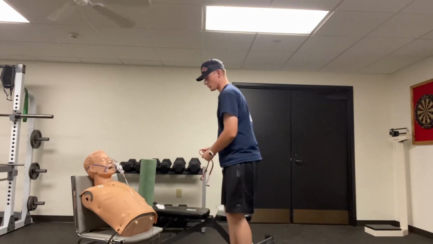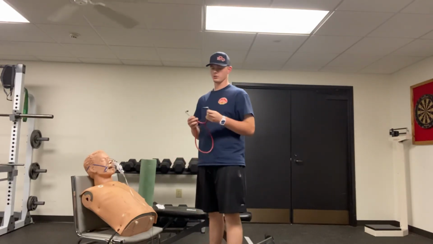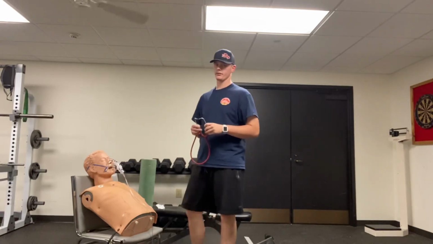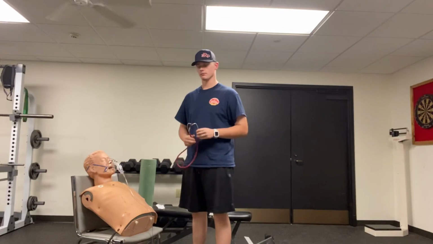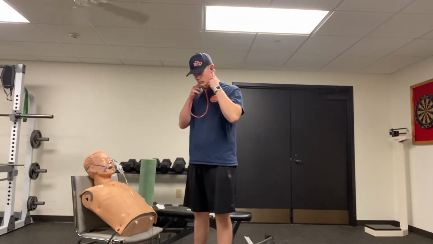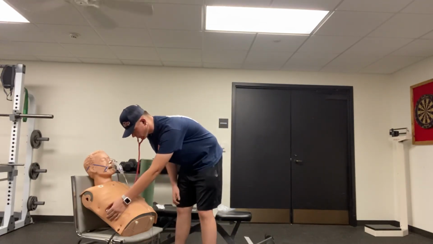While doing so, I'm going to assess the patient's work of breathing. I will then listen to his lung sounds, noting any positive or negative indications. So I'm going to listen to his lung sounds. Take a deep breath in for me.